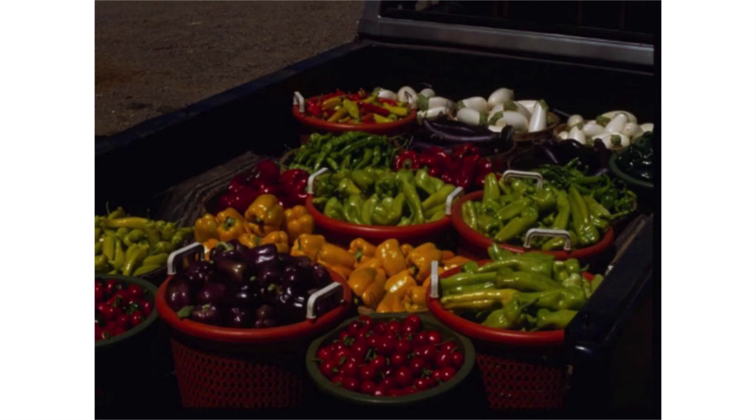And hopefully with Andy's and my advice, you end up with a truck full of produce at the end of this growing season.